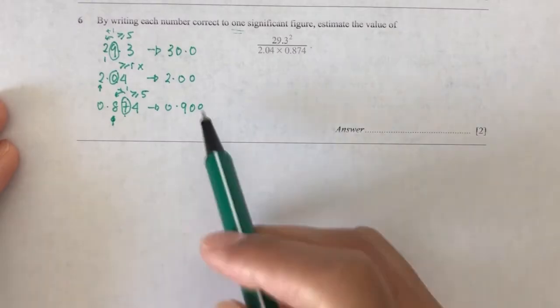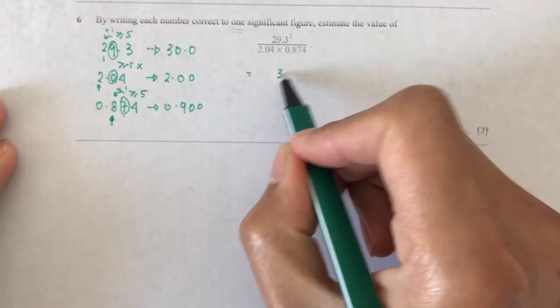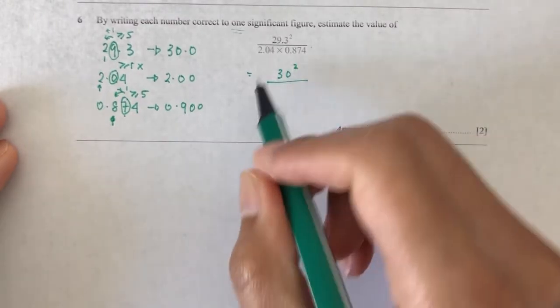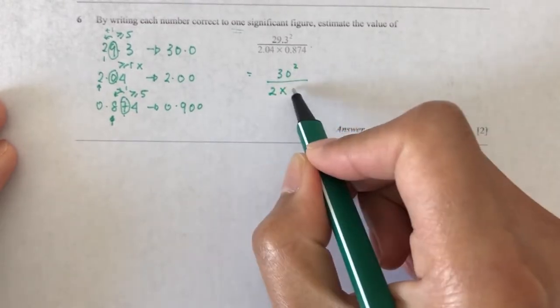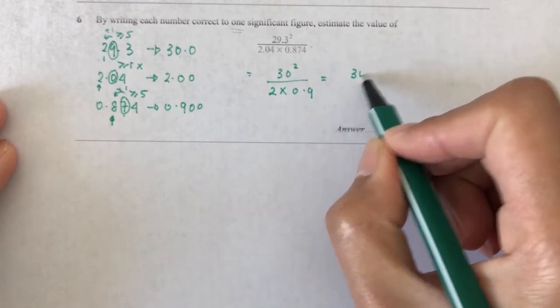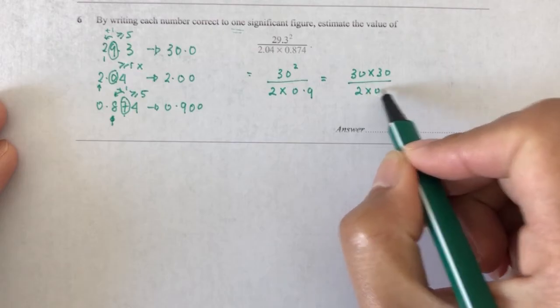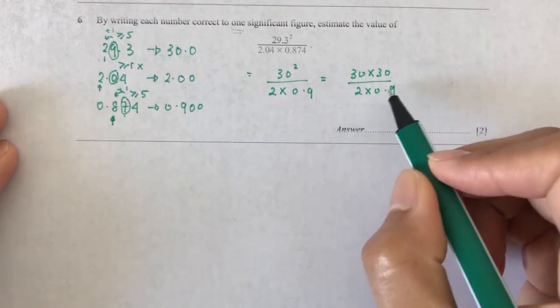So now we replace this back in the fraction. What do we have? We have 30 squared divided by 2 times 0.9. So 30 squared is 30 times 30 divided by 2 times 0.9. So let's divide by 2.